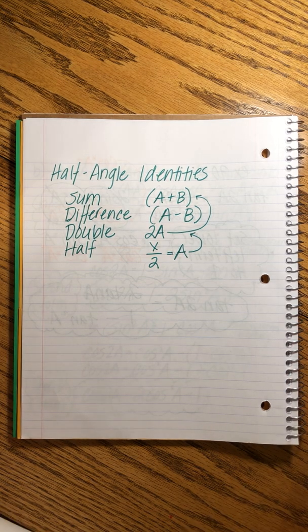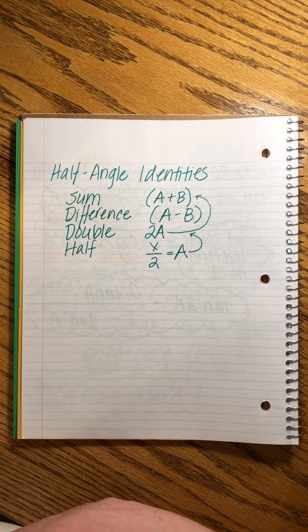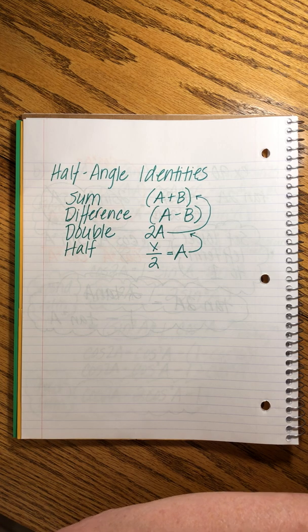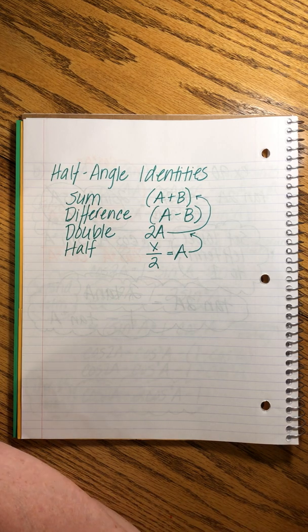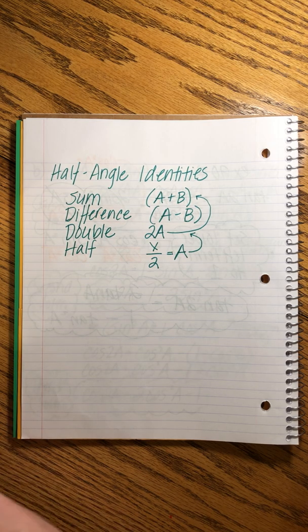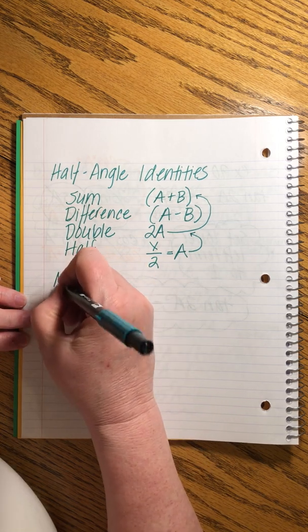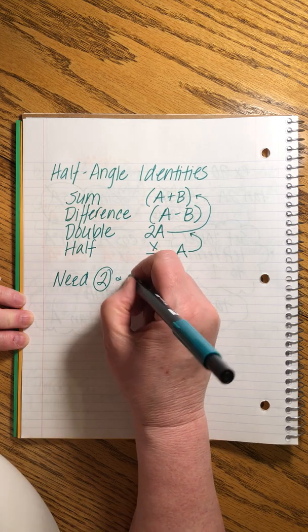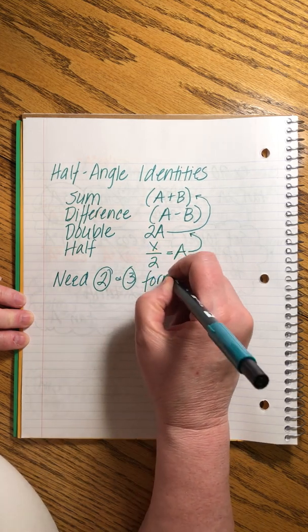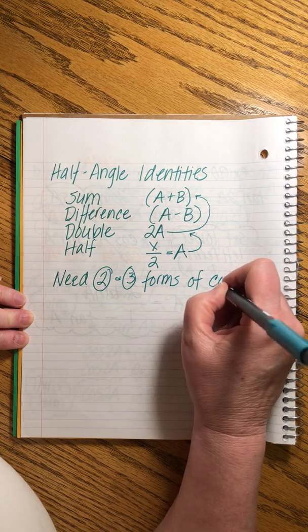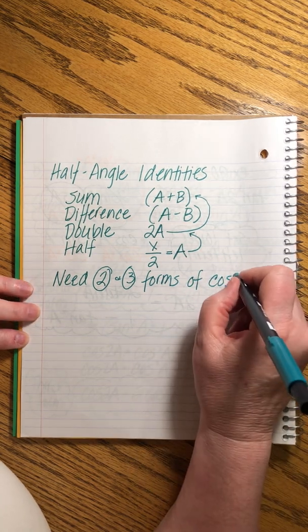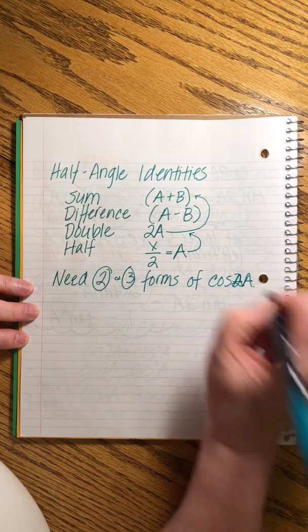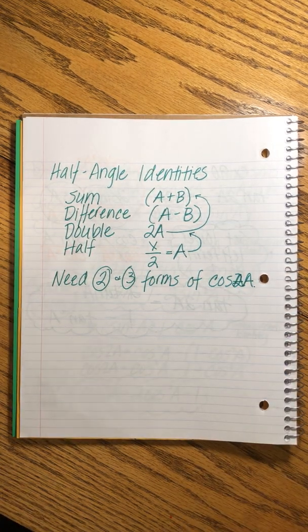So, to develop the half angle identity for sine, we're going to work on that one first. We need the second and the third forms of cosine. Oops, 2A. Not just A. Well, that's just a mess now, isn't it? 2A.